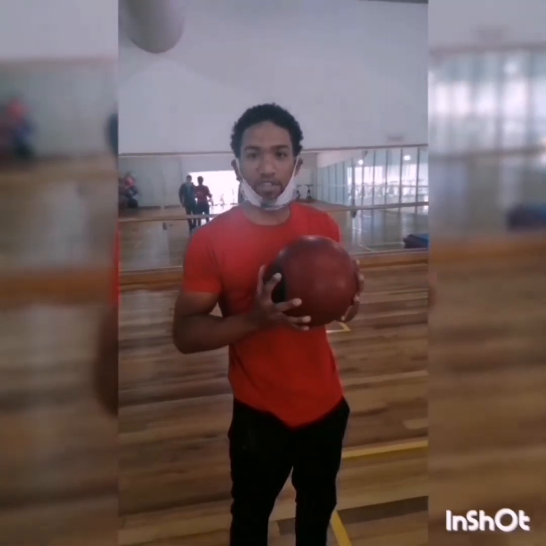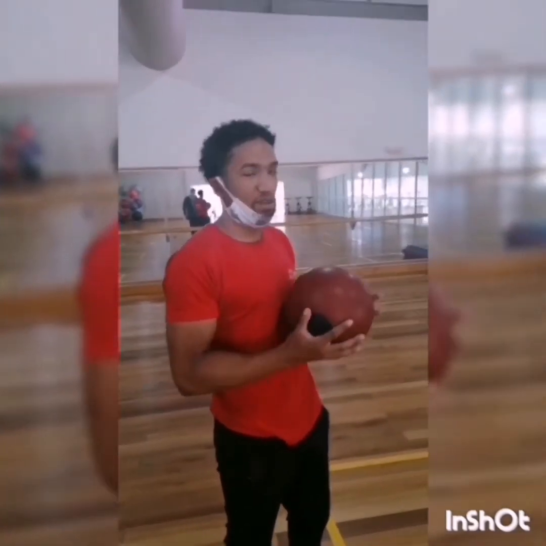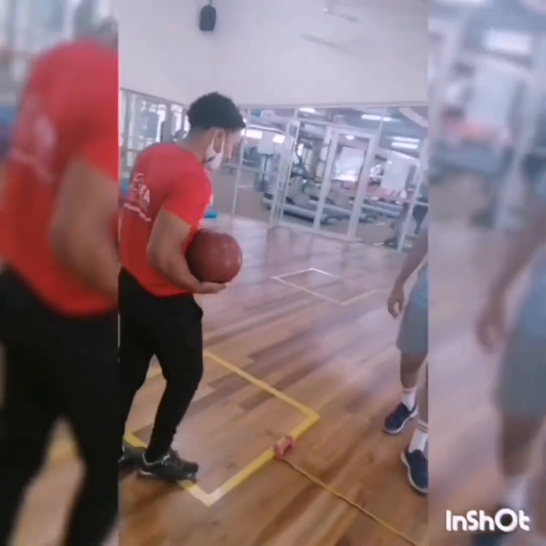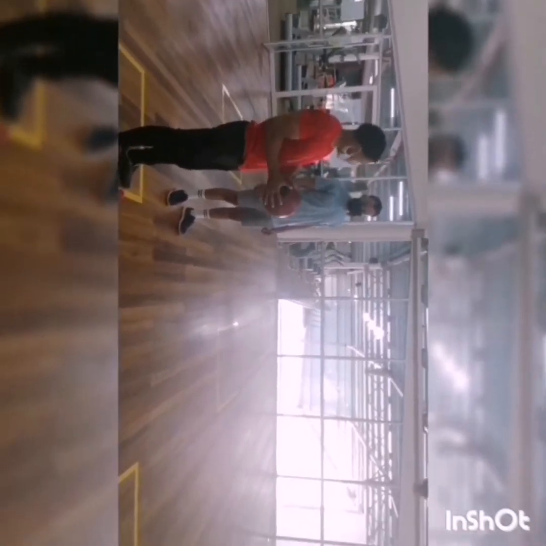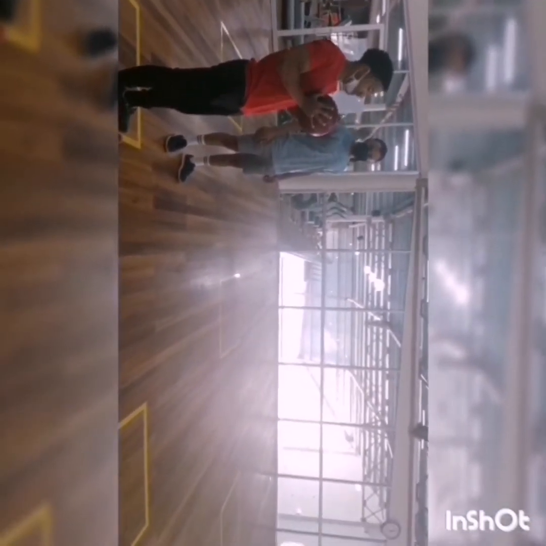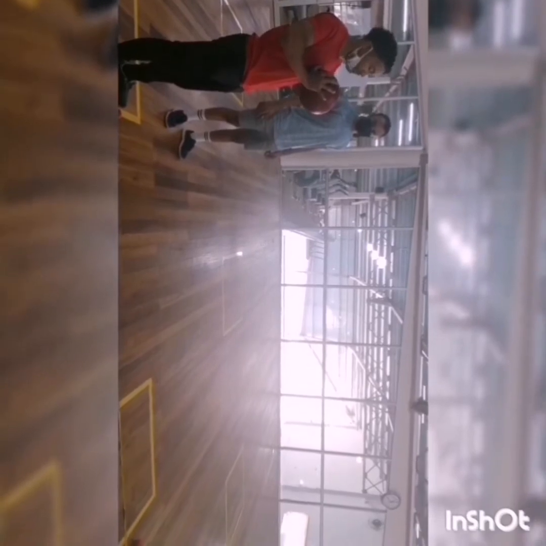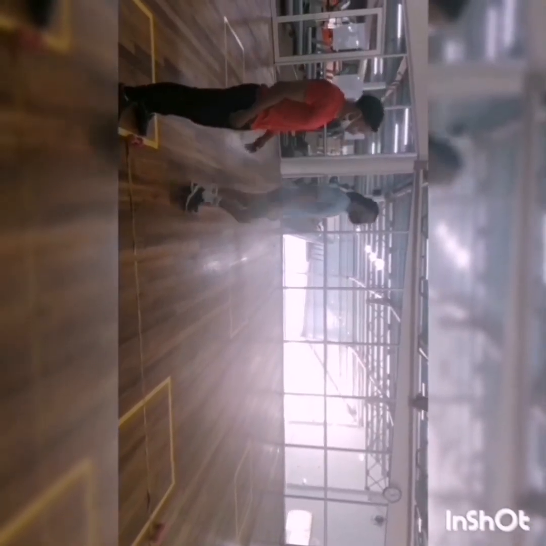So now we're going to do a power test. We're going to do the medicine push-pull test. The medicine push-pull test is going to assess client's upper body strength. So now I'm going to show client how to execute the move. First we're going to stand shoulder-width apart behind the line. We're going to bring the ball to the chest, and then we always keep it up with good posture. Then we're going to throw the ball. We're going to take 2 attempts, and we're going to take the best out of the 2.